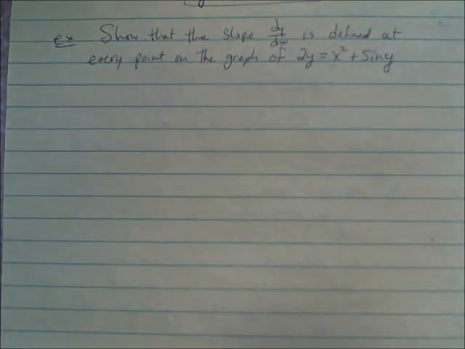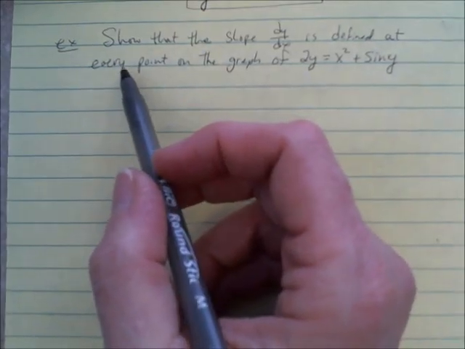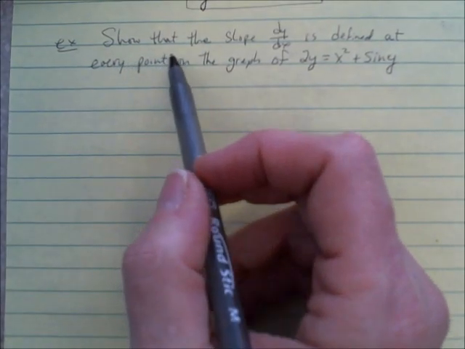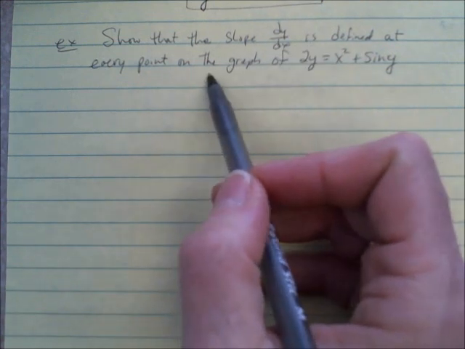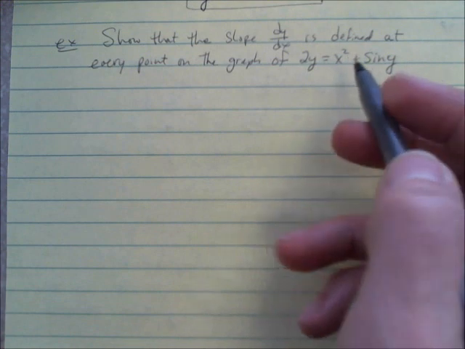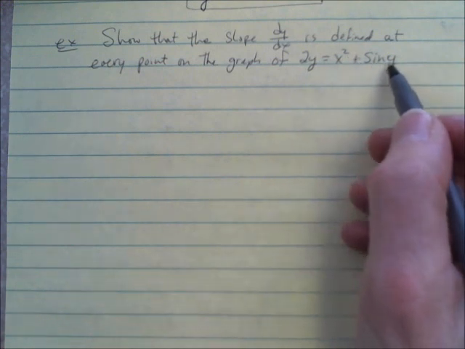The next example that I'll go through is this problem. Show that the slope dy/dx is defined at every point on the graph of 2y = x squared + sine of y.